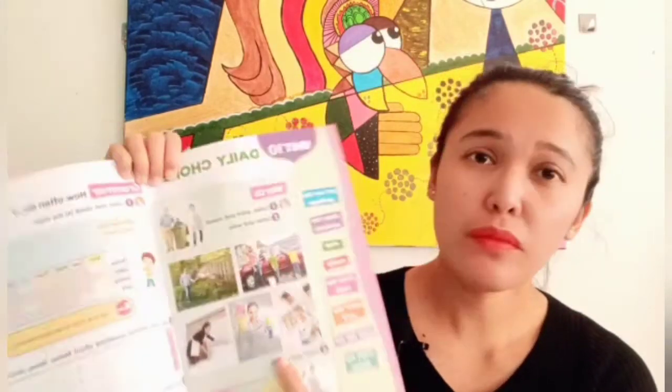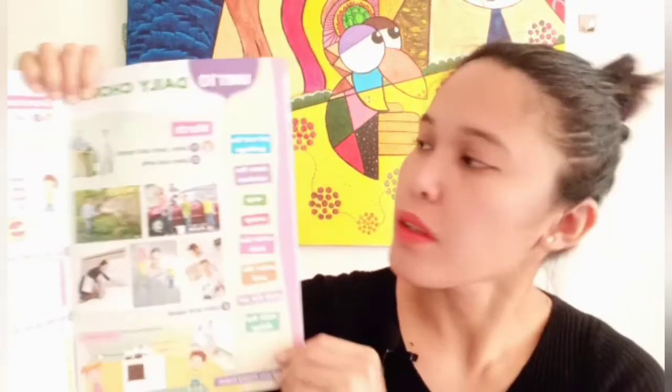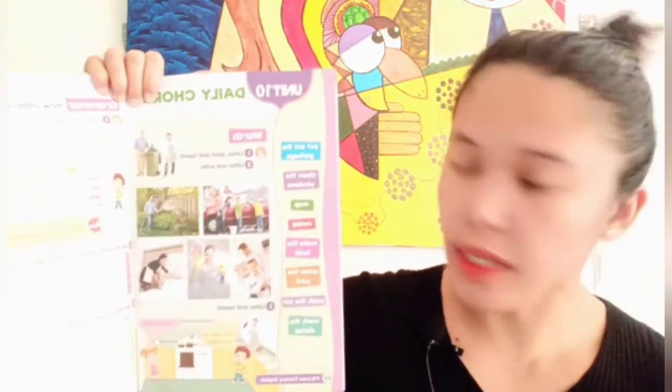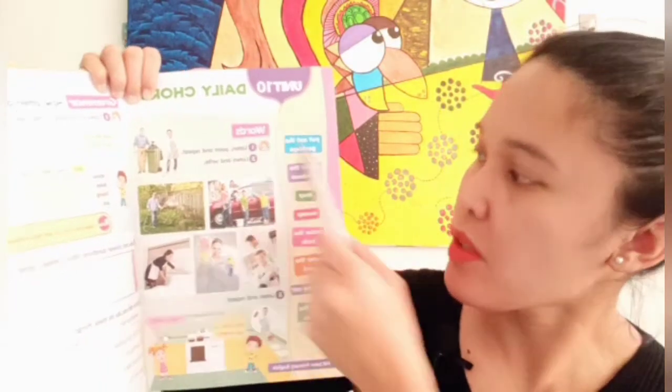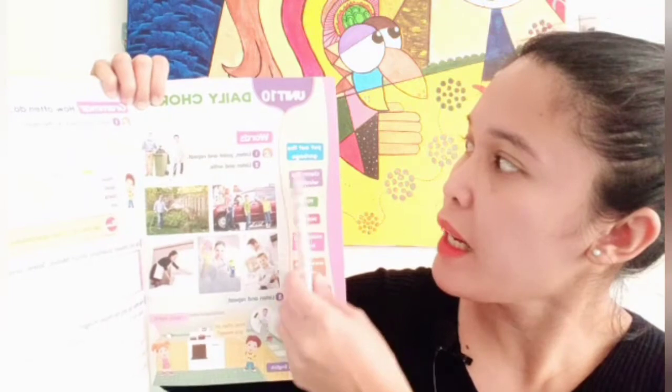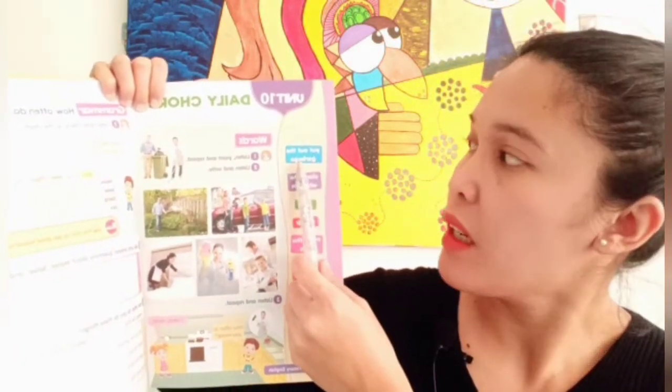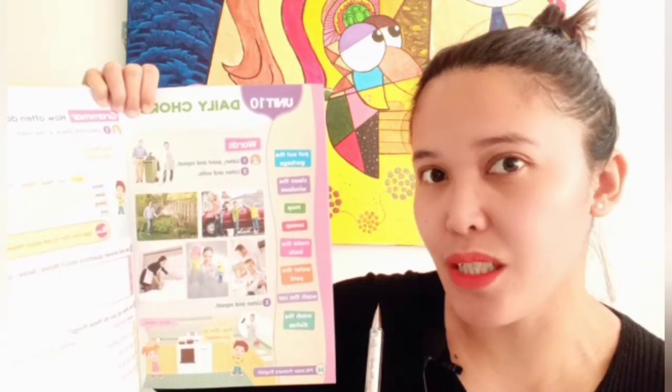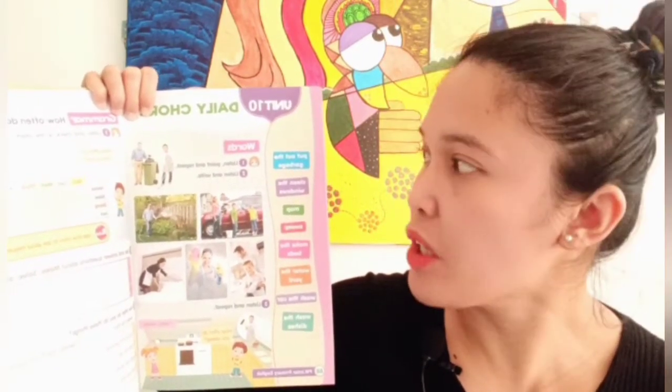When we talk about how often, it means the frequency, how many times you do your work at home. So we have here in your book, we are going to point out words. These are our vocabularies for today. So we have put out the garbage. Put out the garbage.